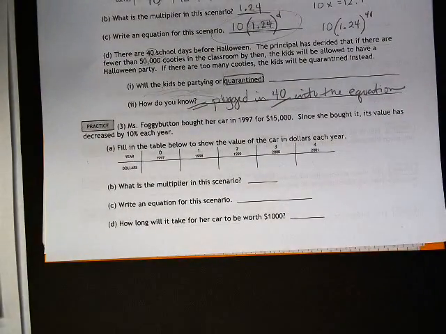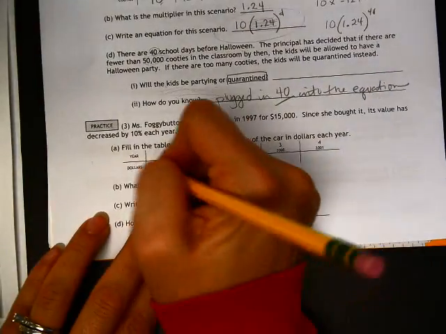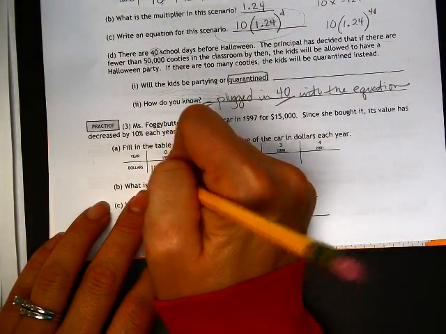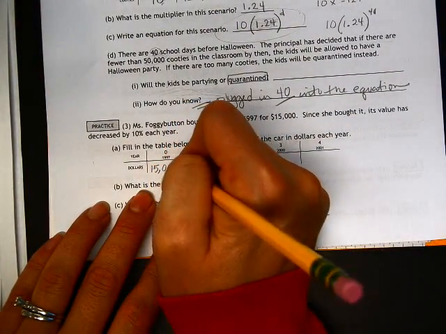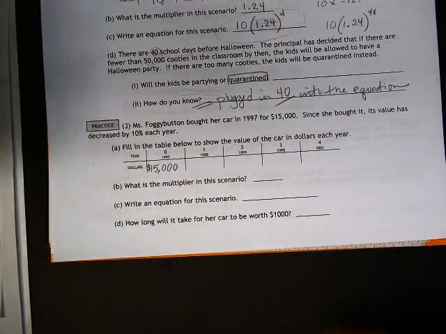One. Now here's a little different situation. This time it is decreasing by 10% each year. So we start off with our initial value. And this is how a lot of items depreciate, they say. They go down in value.